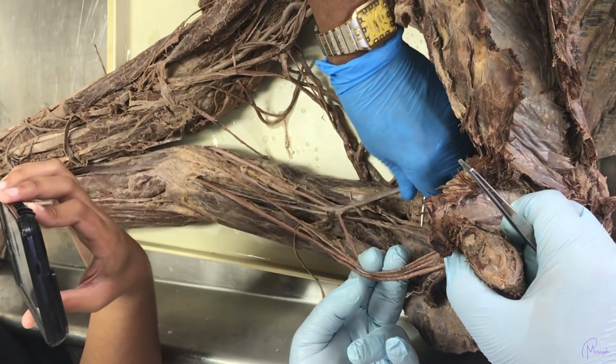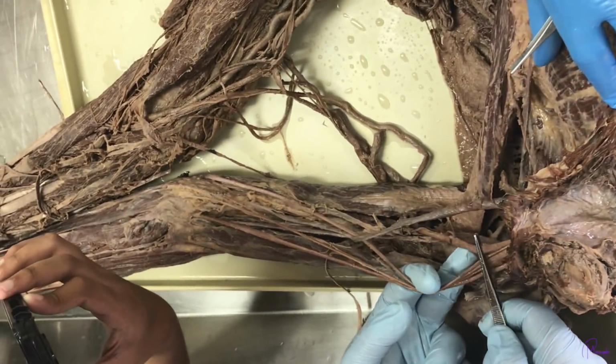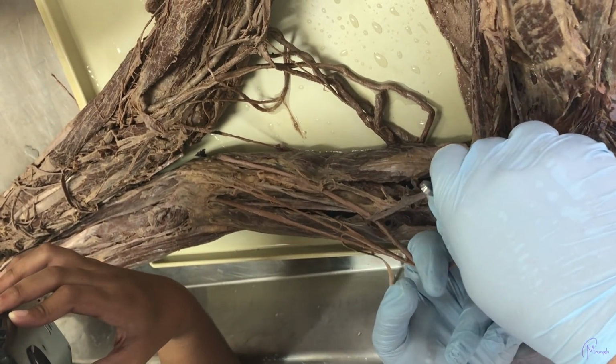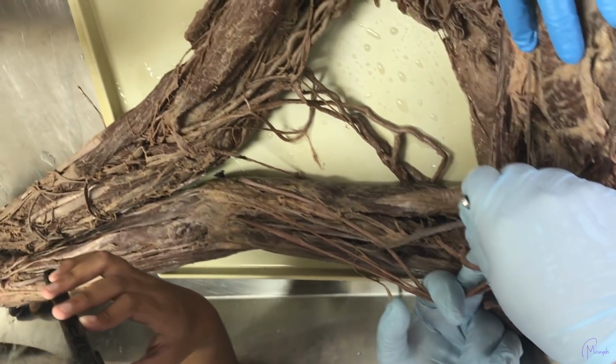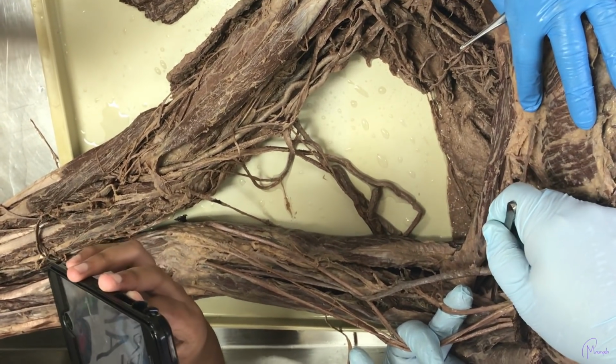And you can see this one branch. Okay, we forgot the posterior cord. So yes, this is the posterior cord. You can see two branches. So one of the branches is this. You see this branch here? The radial and the axillary.